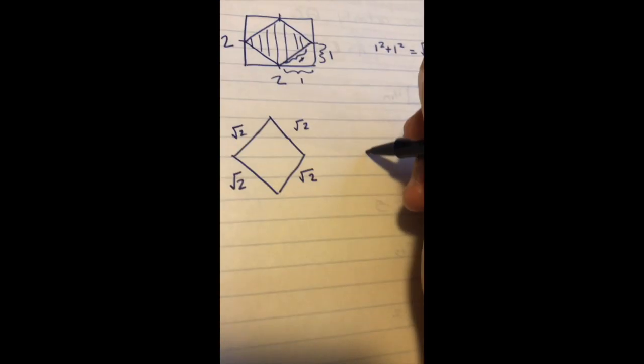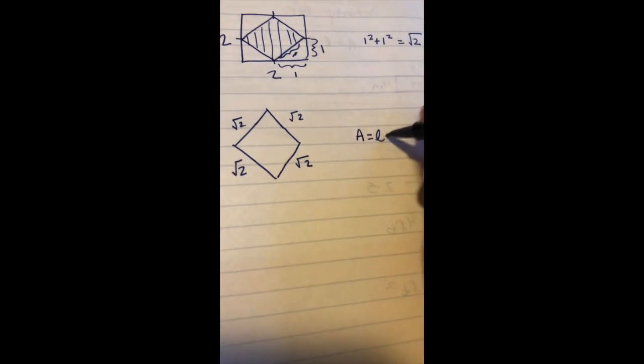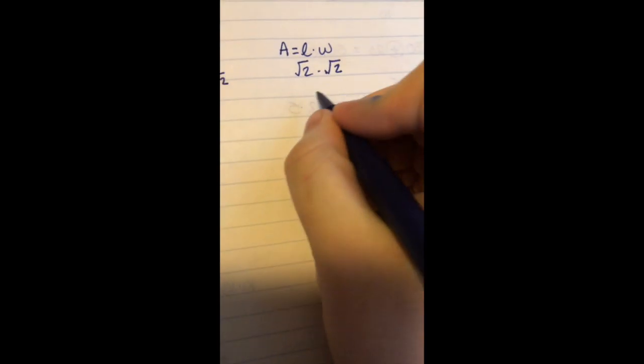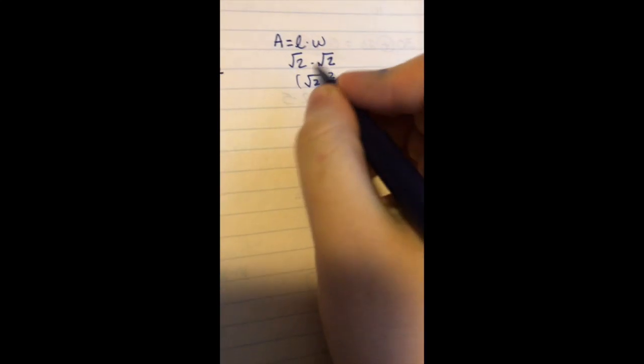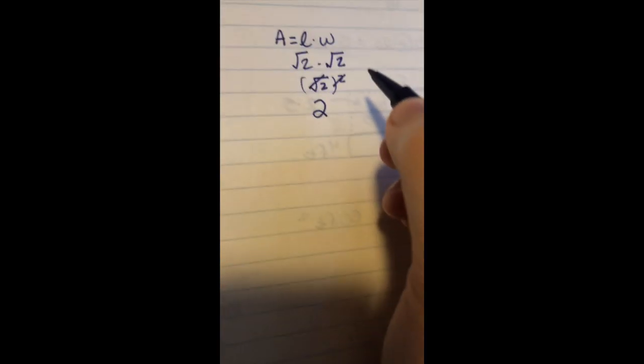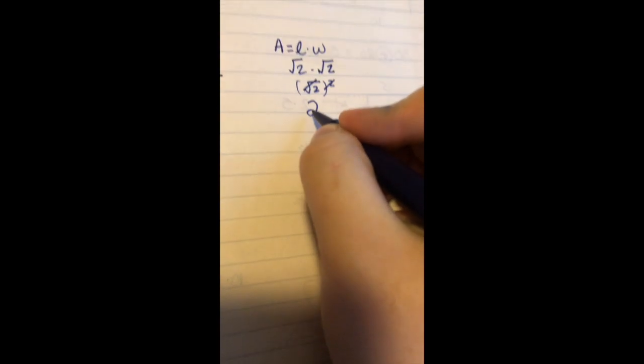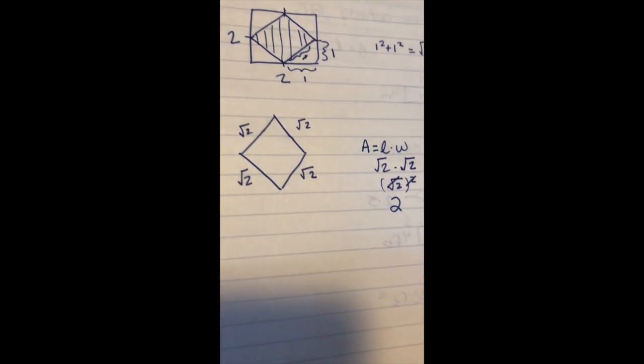Our area formula says, even if it's a square, it's length times width. Our length and our width are the same thing because it is a square. Now we have to remember one of our algebraic rules, that when we are multiplying two square roots, it's like squaring it by itself. If we looked inside and said 2 squared, that would be 4, and if we square rooted 4, that's 2. So the square and the square root cancel each other out. We've done our length and our width, and this is our area of the shaded figure.